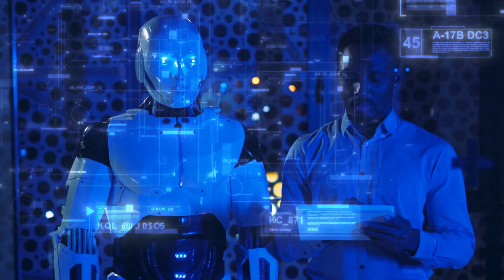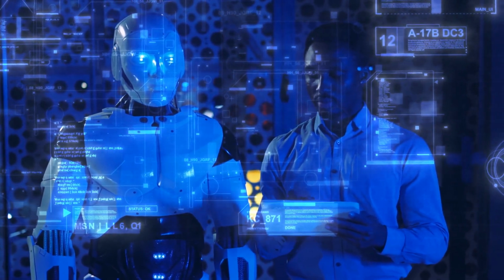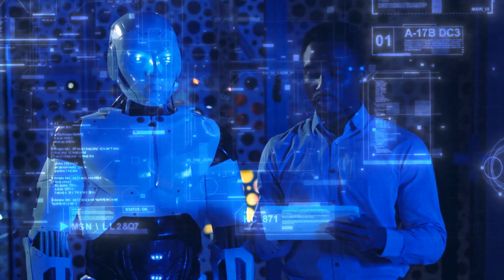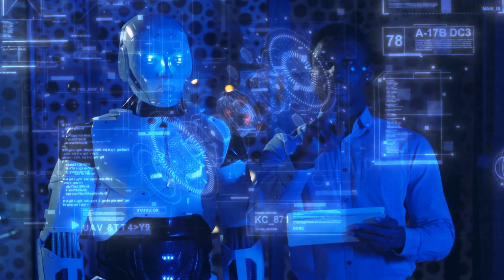Remember, the journey to CRM mastery is ongoing, and the potential for growth is limitless. Stay curious, stay engaged, and let Zoho CRM be the foundation upon which you build your business's future success.